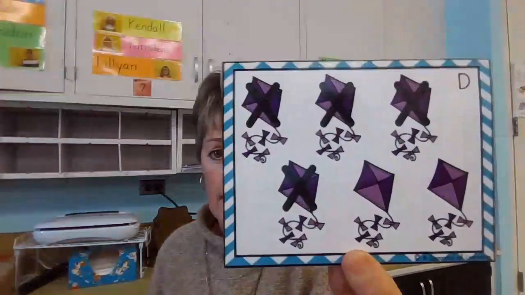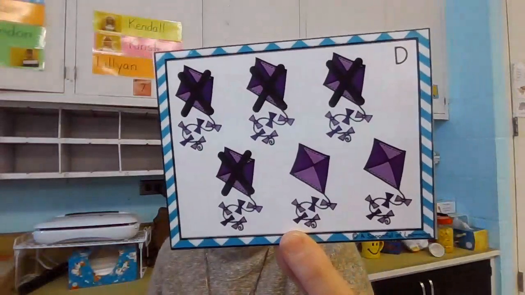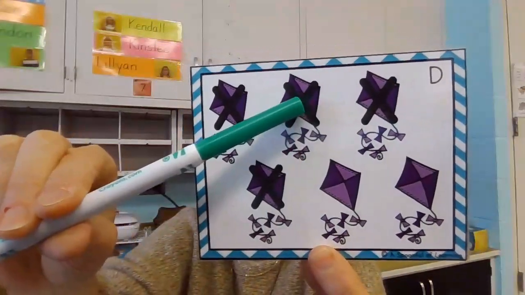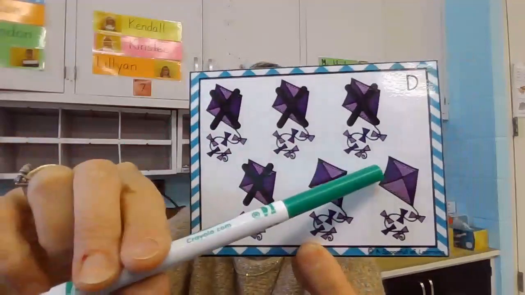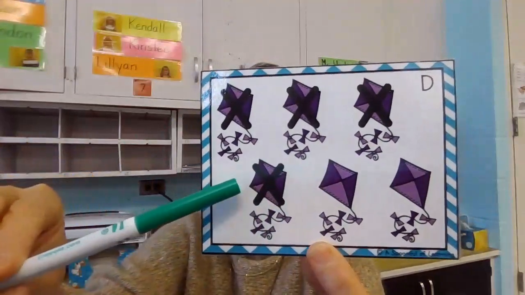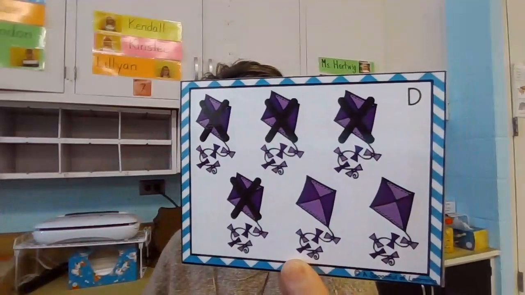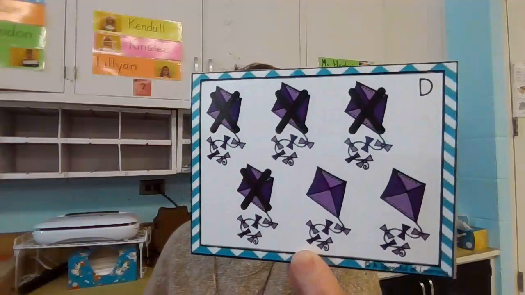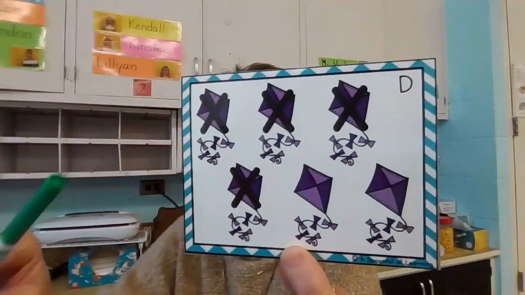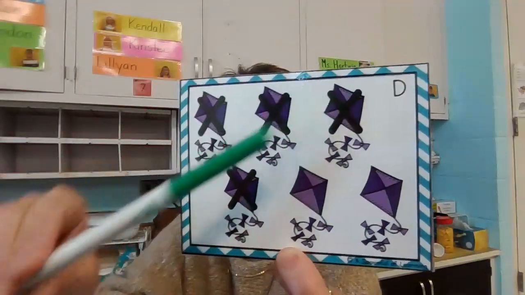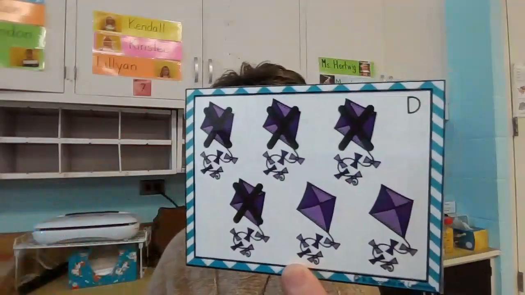Ooh, next one has kites on it. It's letter D. Let's count the kites. 1, 2, 3, 4, 5, 6. 6 kites all together in letter D. How many have X's on them? Let's count them. 1, 2, 3, 4. 4 of them.